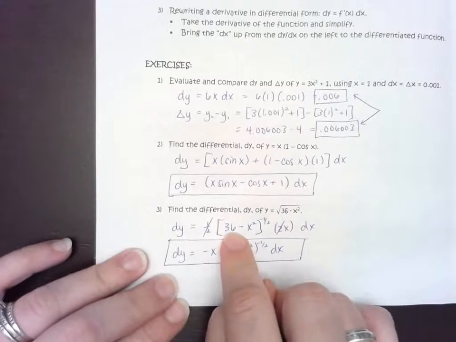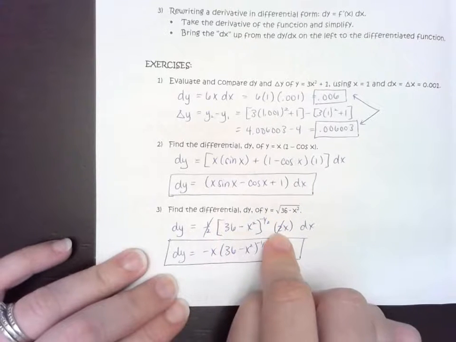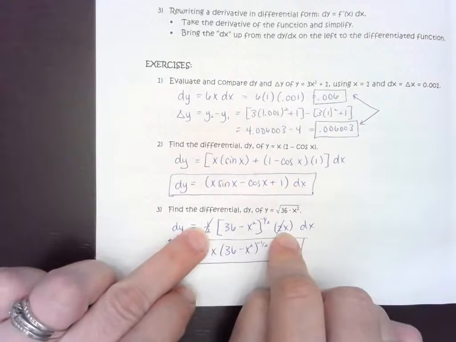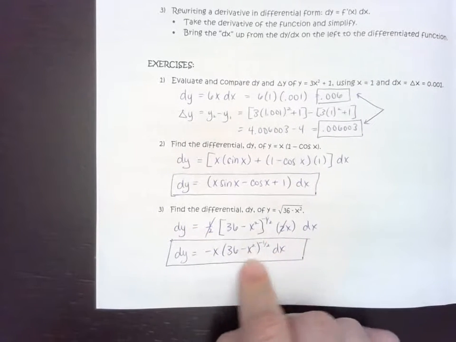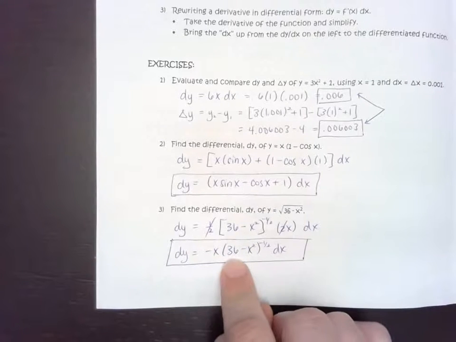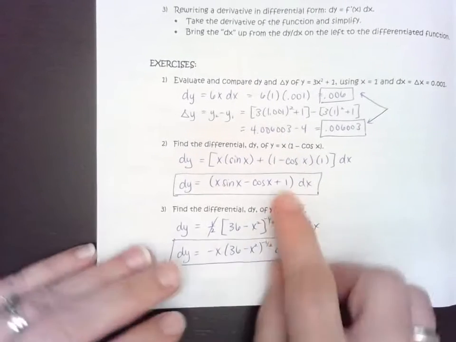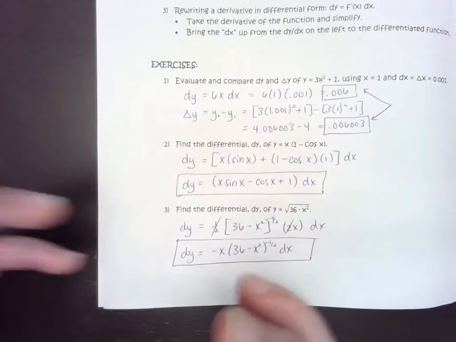Down here, a square root becomes a 1/2 power. Bring it down. 36 minus x squared to the negative 1/2 times 2x. The 2 and the 1/2 cancel, and I end up with this, with a dx. I didn't have to put parentheses around the whole thing because it's a product. It's implied that they are together. This one was not a product, so I had to put them together.